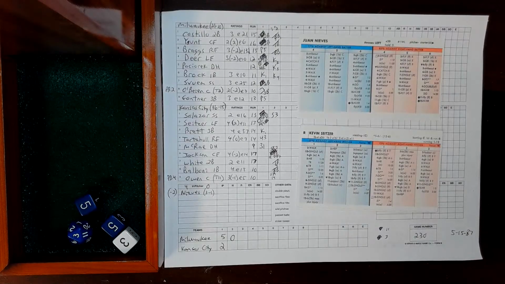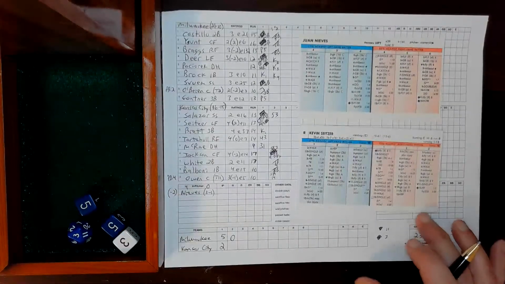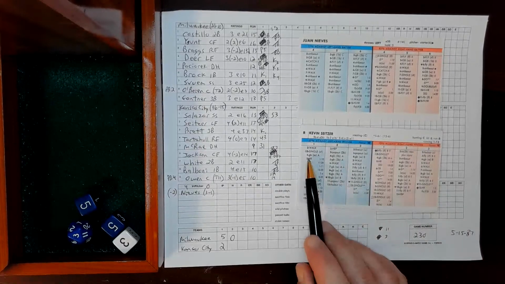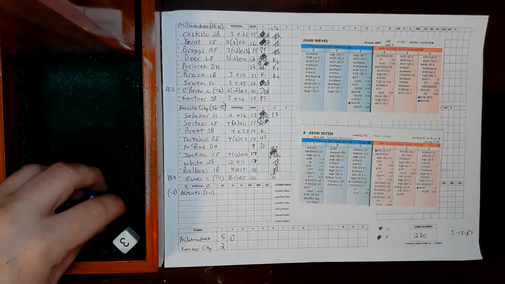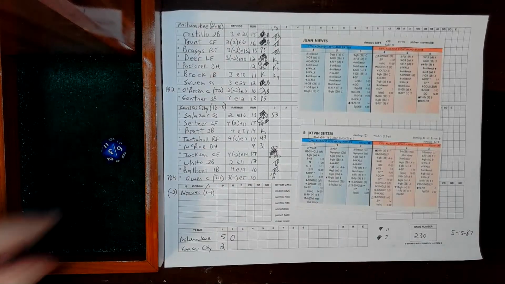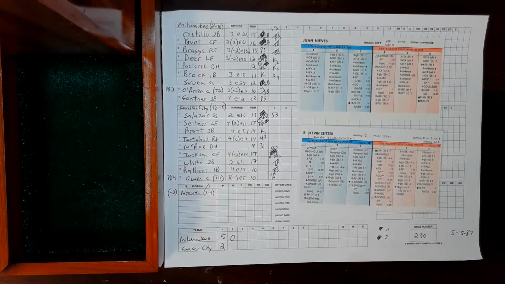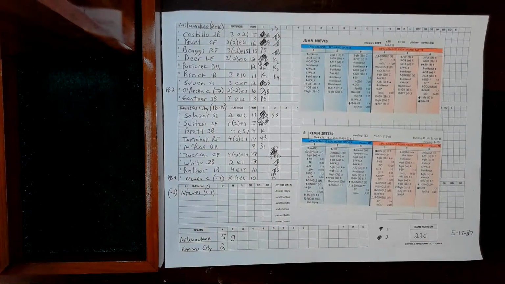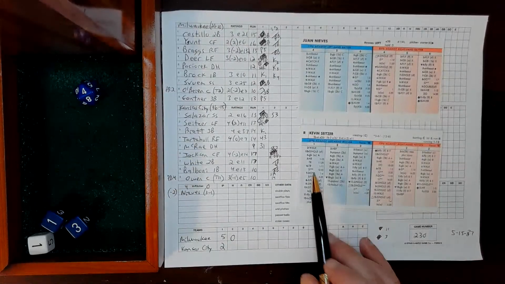Clutch situation for Seitzer, and in the clutch against left-handers, he loses a hit on 1-3. Everything else, he is neutral. Nieves. 1-4, and that's a ground ball.